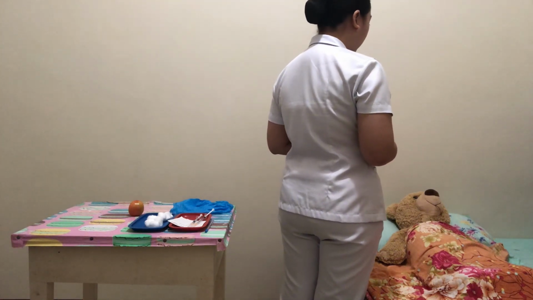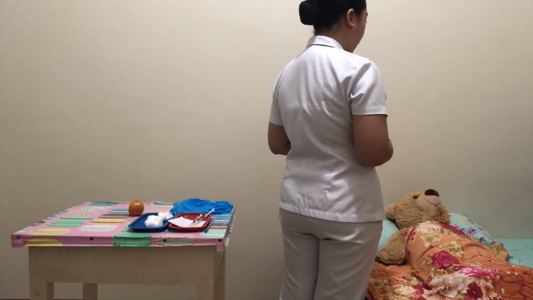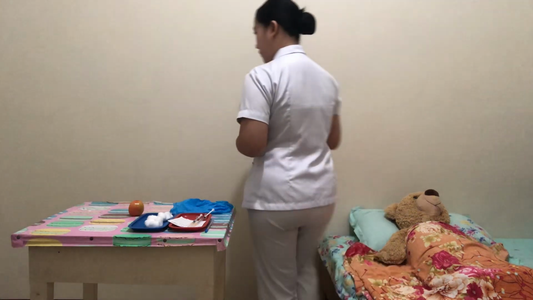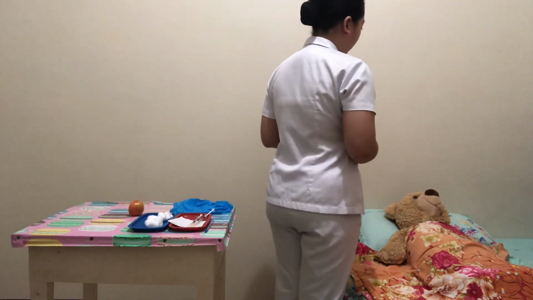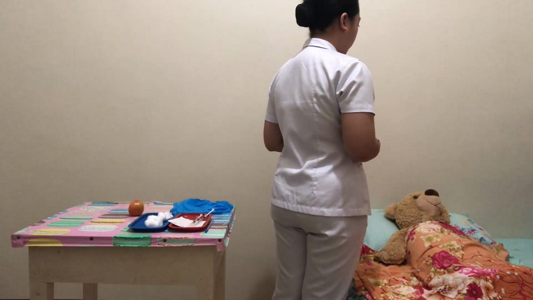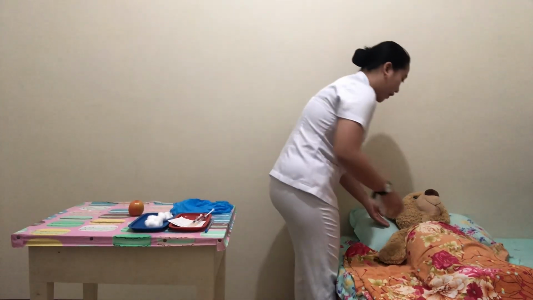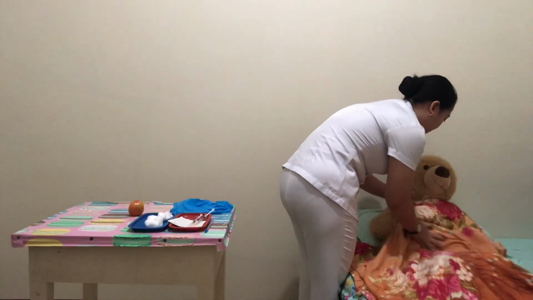Okay, ma'am, I'll be closing the door for your privacy. And also, I have already prepared your medication earlier. Closing the door will ensure the patient's privacy, and after doing that, we'll have to assist the patient in a comfortable position and then select the site for injection. Ma'am, can we sit?